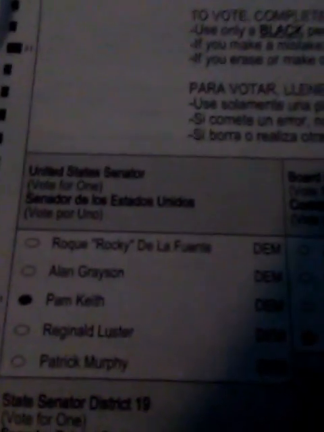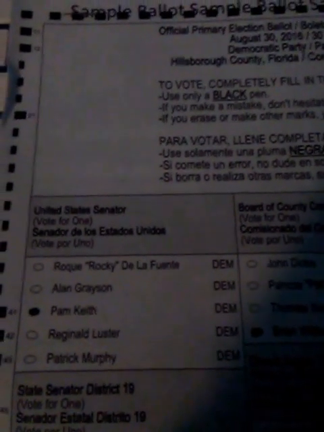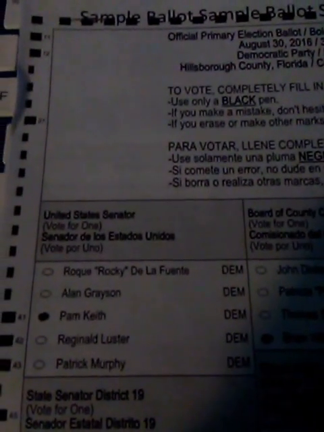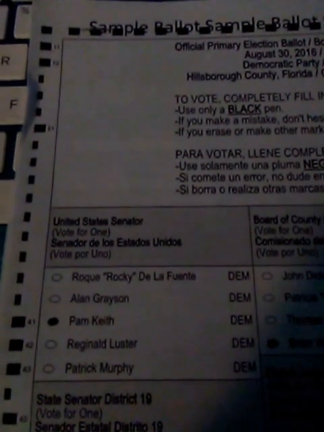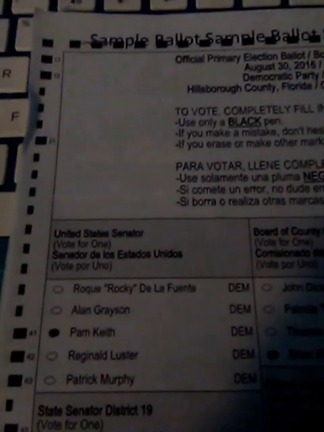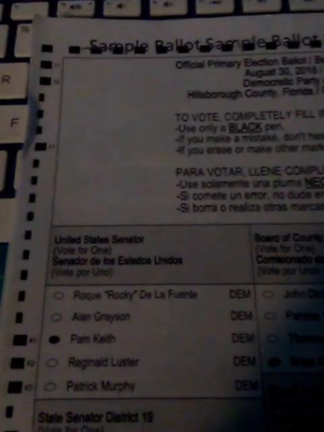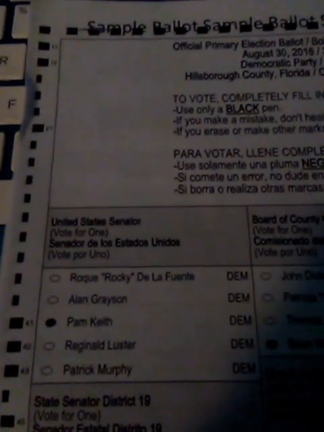All right. The first section that appears on the ballot is going to be a statewide election. Everybody in the state of Florida will be able to vote for these candidates if they're in the Democratic Party. If you're in the Republican Party, your options will be different. If you are no party affiliation, you will not have these options. This is for the primary. You'll have the options on the general election.